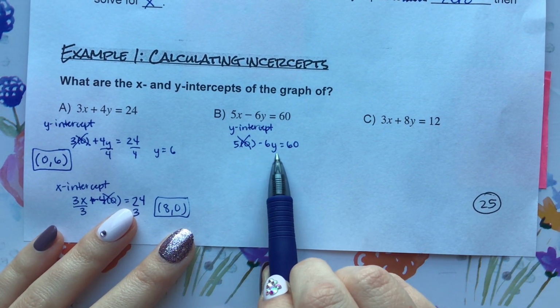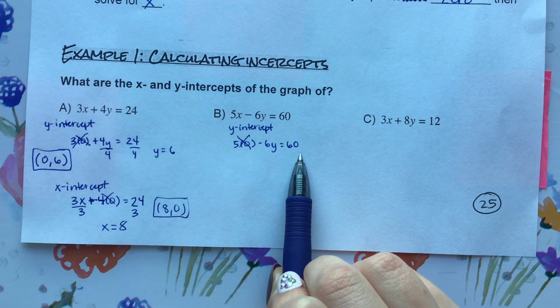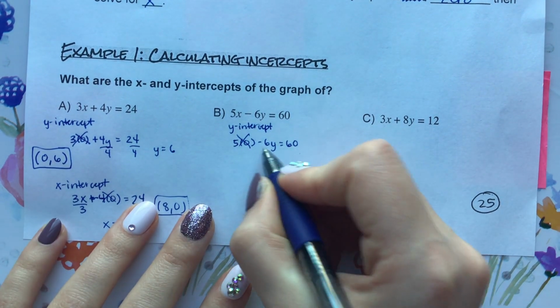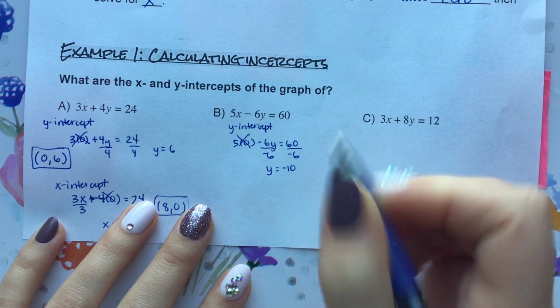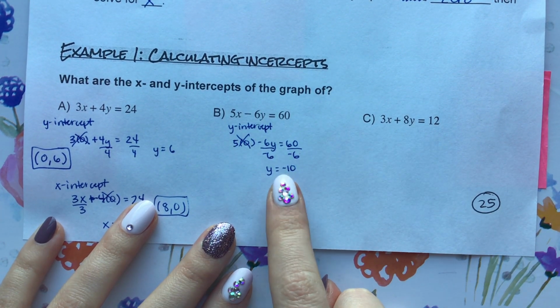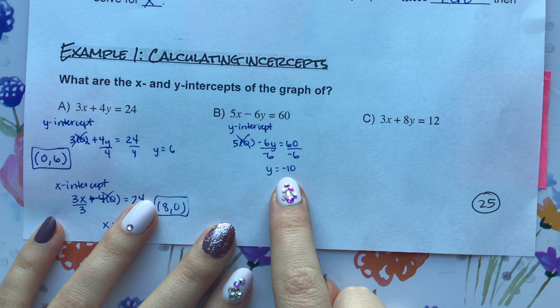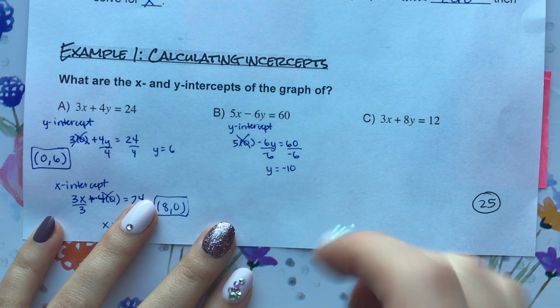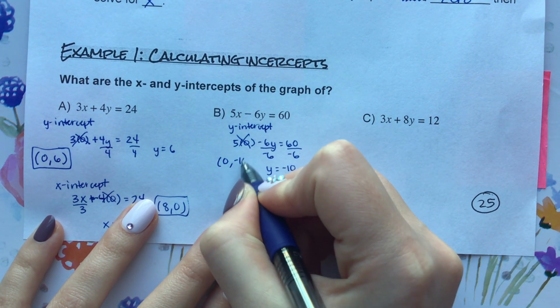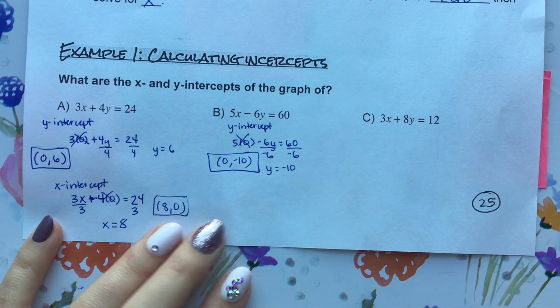Now I have negative 6y is equal to 60. I'm going to divide by negative 6 on both sides because I want to get y all the way alone, and I get y is equal to negative 10. My coordinate, this is not my final answer. This is just part of a coordinate. My final answer is the 0 and the negative 10 put together as an ordered pair. So it's going to be 0, negative 10 for my y-intercept.